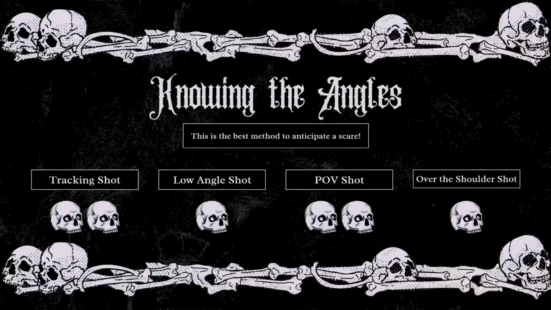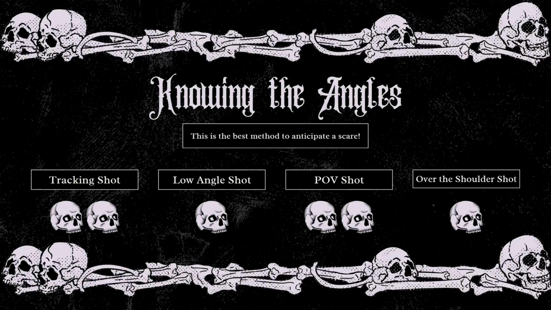The 4 camera angles that we're going to be talking about are the tracking shot, the low angle shot, the point of view shot, and the over the shoulder shot. Knowing these angles is the best method to anticipate a scare that may be coming in the movie that you're watching.